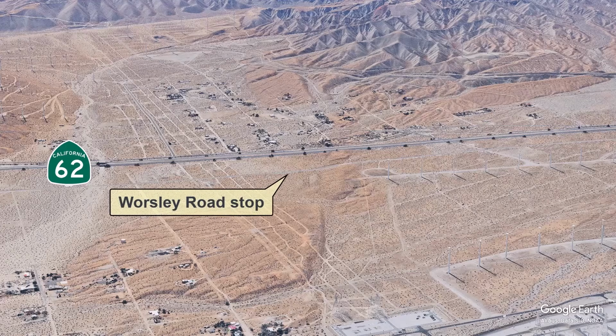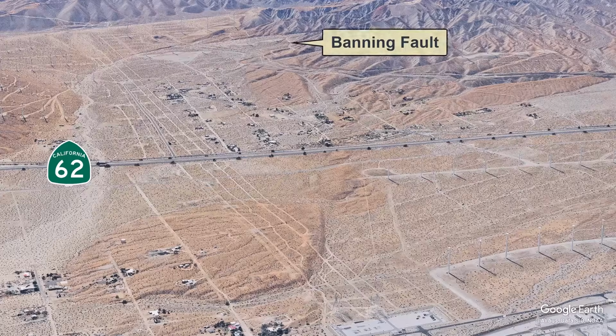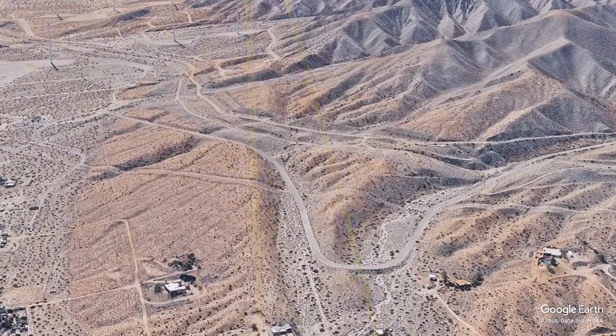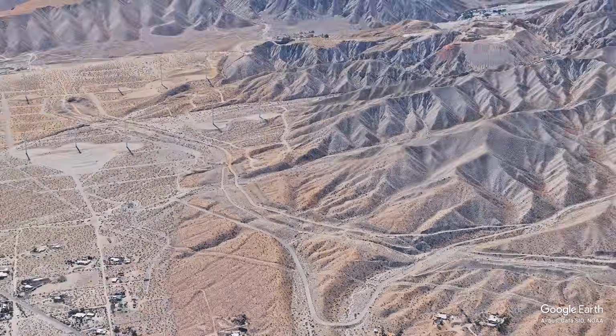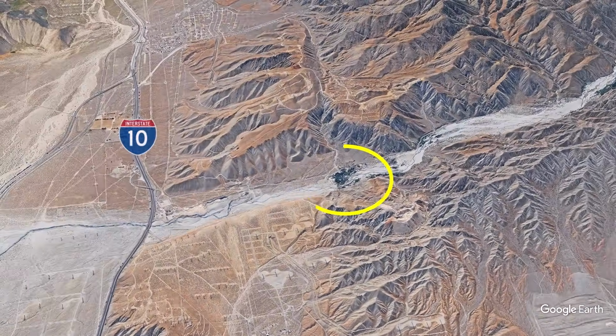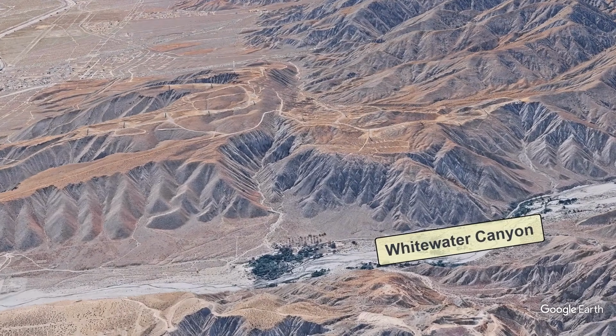We'll now switch to Google Earth to view the Banning Fault as it passes through this area. Clearly, you can see the various scarps and ridges created by the fault, like what we saw earlier along Palm Drive. As we continue floating west over the fault trace, notice all the vegetation growing here thanks to the increase of water in the Whitewater Canyon drainage that's trapped by the fault.